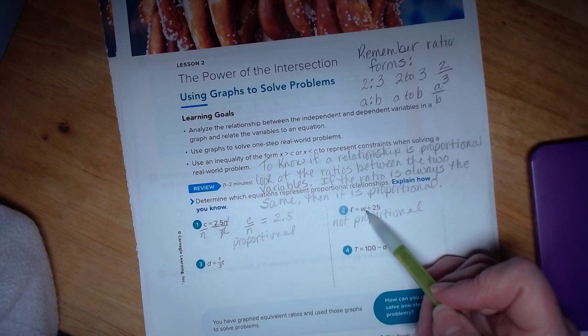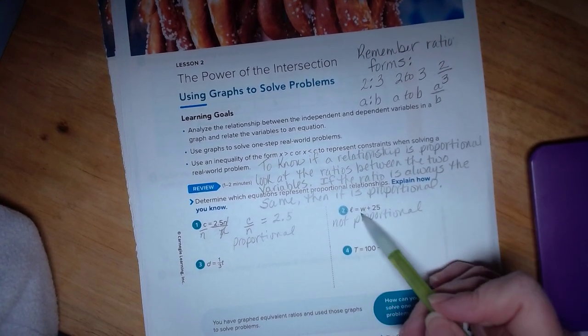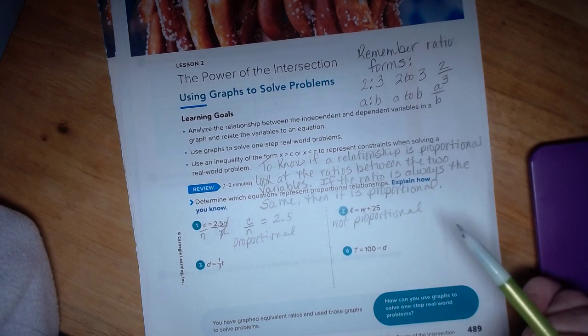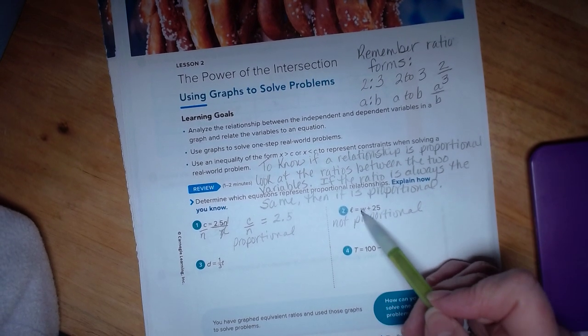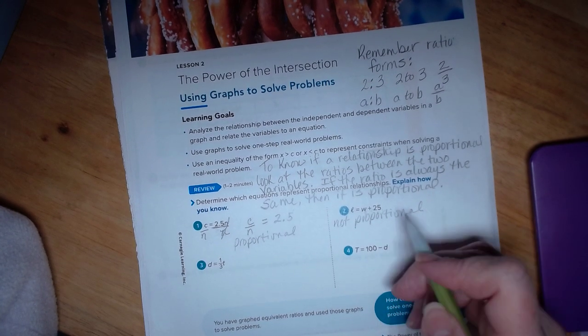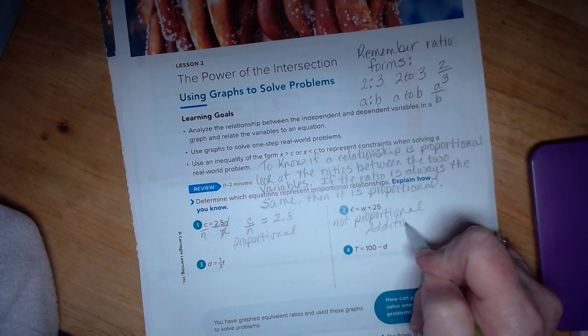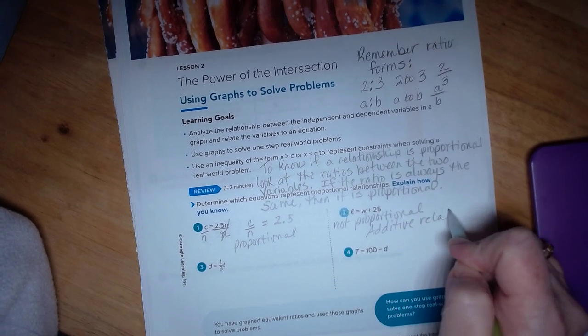It doesn't matter, if W is 2, L is going to be 27. If W is 5, L is going to be 30. This one changes. It's not proportional, and it's because it is an additive relationship.